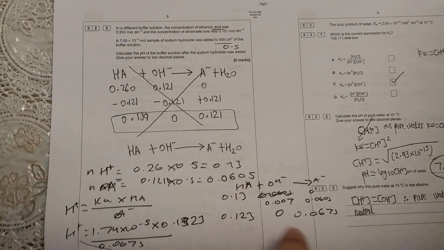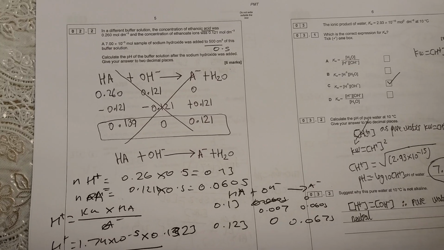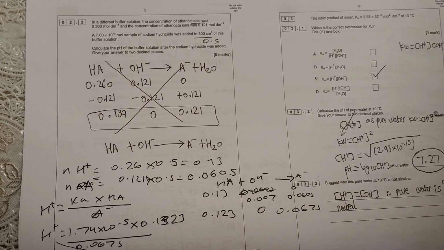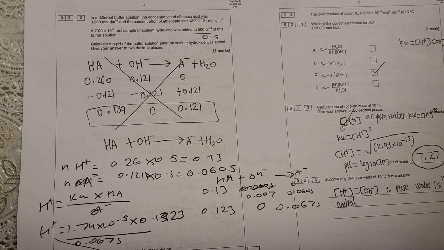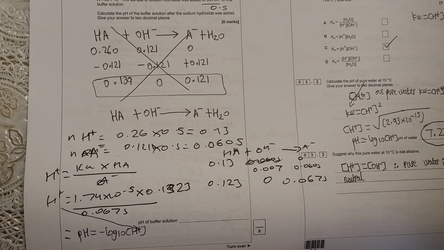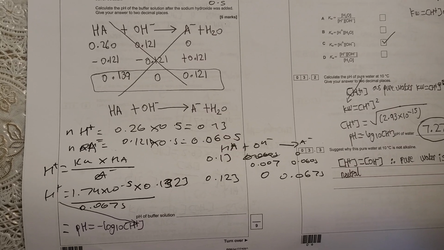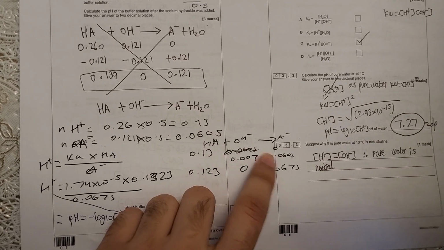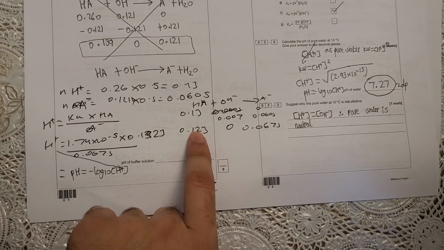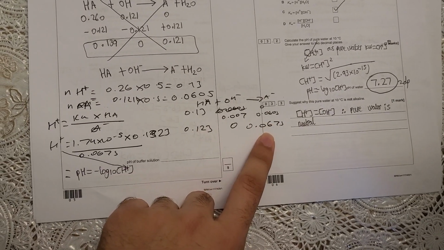Do that. Then find out the moles of your OH minus, so the ethanoate ions. No, sorry, that's the A minus, yeah. So find out the moles of that, 0.121 times by 0.5. Then you use this equation, right? And then you get the moles of HA, A minus.